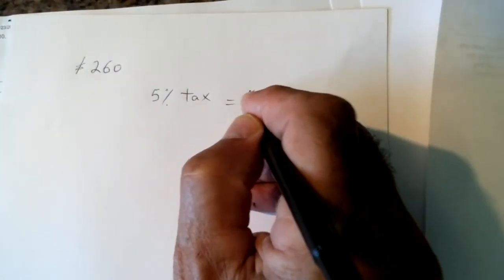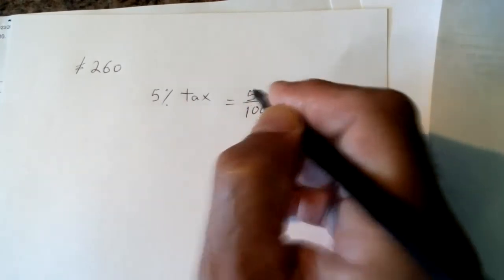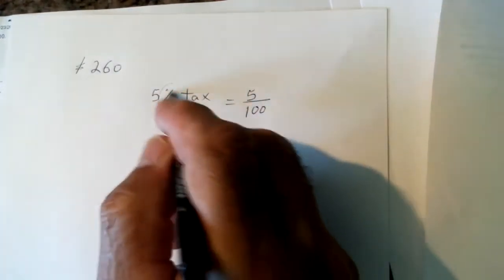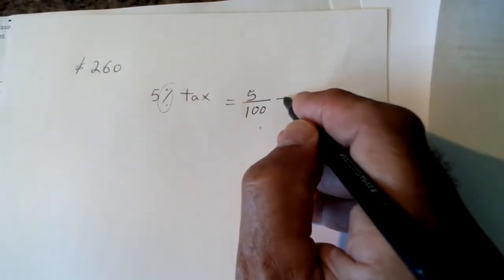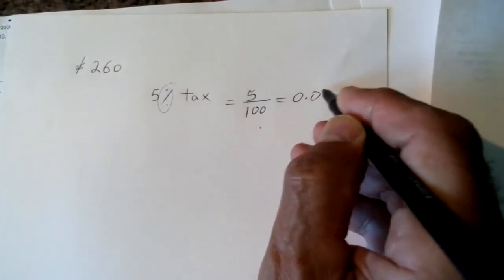Okay, before we go over problem number 10, 11, 12, let's say there is a TV for $260. You go to a store and you want to purchase this. Let's assume there is 5% tax. 5% means 5 divided by 100. Percent means divide by 100, which when I use my calculator is 0.05.